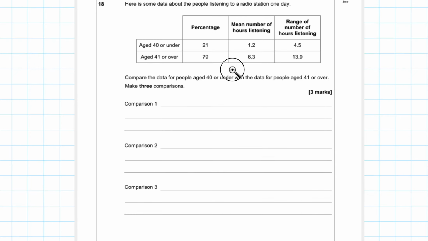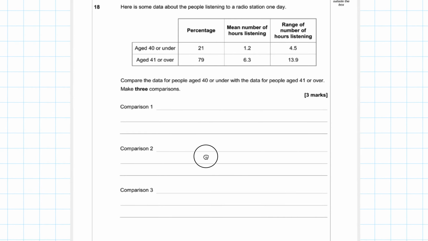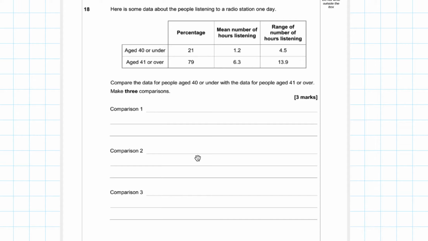And that is question 17. Question 18. Here is some data about people listening to a radio station in one day. Compare the data for people aged 40 or under with the data aged 41 or over. So there's 3 comparisons and there's 3 columns. So you're just going to make a comparison for each.